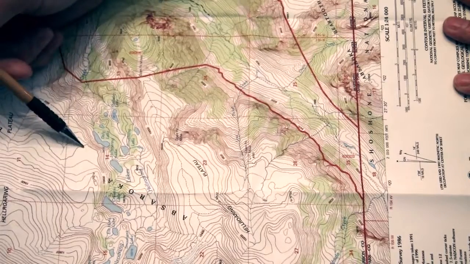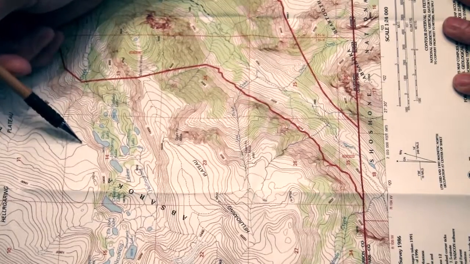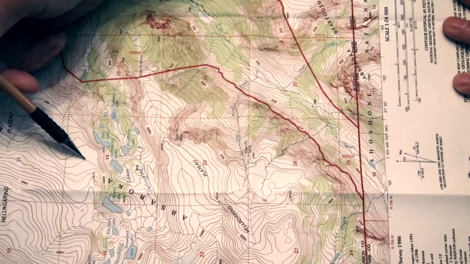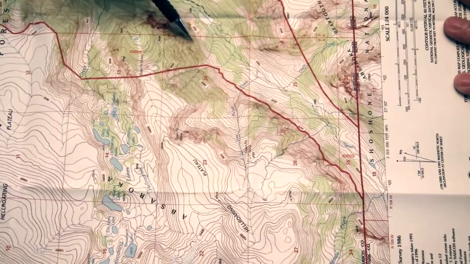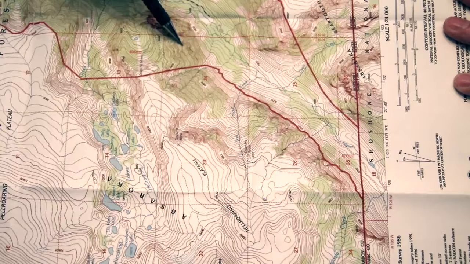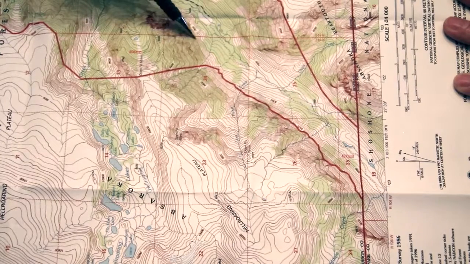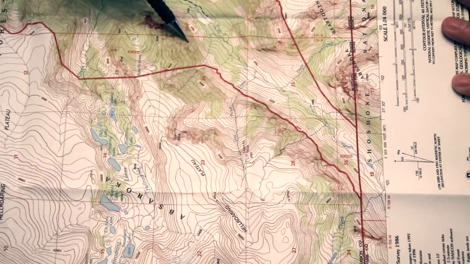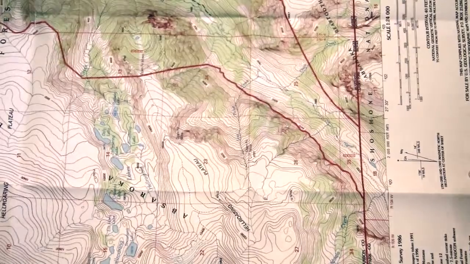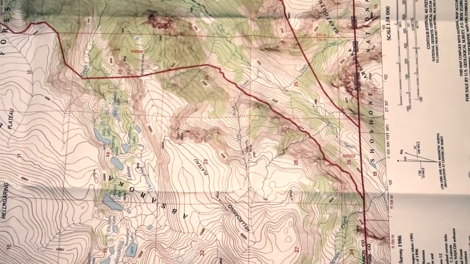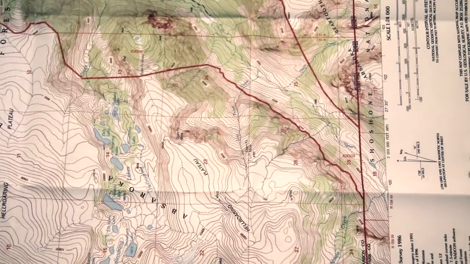So if I'm traveling a 1/4 mile and going up 40 feet, that's not a very steep incline. Whereas over here, if I travel the same distance, 1/4 mile, about here to here, I'm going up 1, 2, 3, 4 index lines, and each index line is 200 feet. So if I'm going up 4 of them, then I'm going up 800 feet in that same 1/4 mile. So that's our easy way of interpreting what the contour lines and intervals mean.